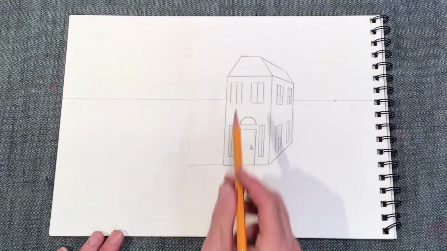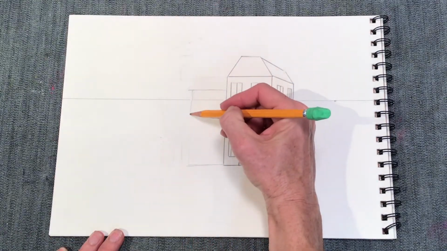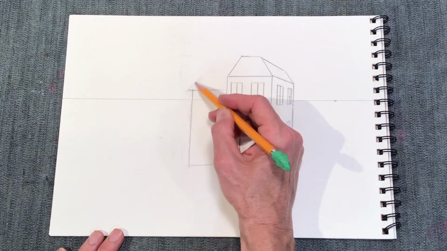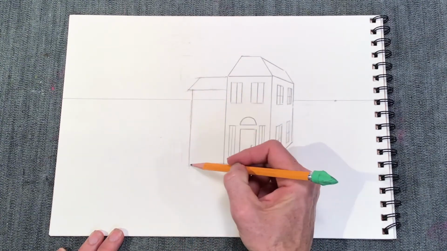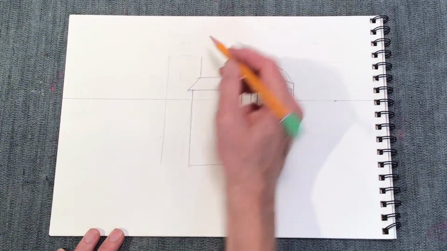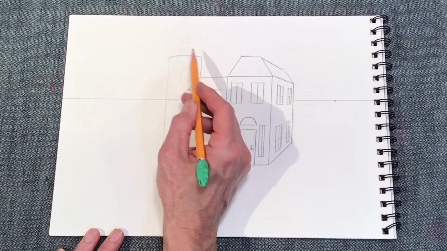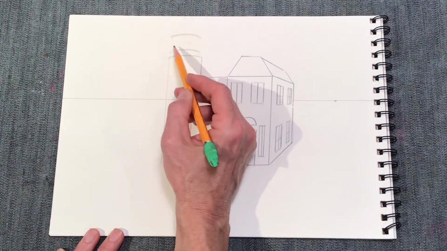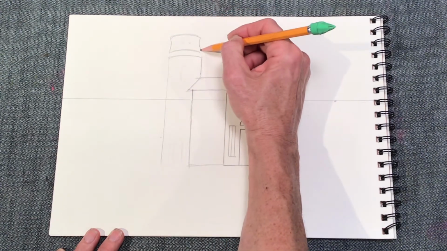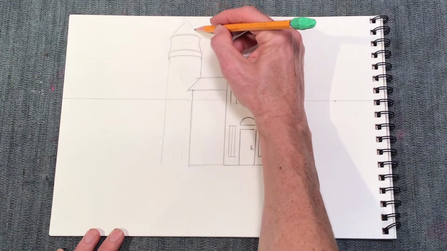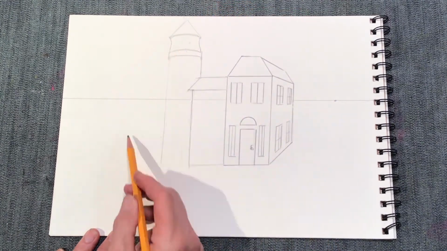I want to show you one more example just for ideas. So let's say I'd rather not live on the farm and decided to live out on the coast of Maine. I'm going to start with that same house we all drew together and add to it. So first I added the rectangle with the partial trapezoid on top for the roof, and now I'm adding a lighthouse. I'm going to make my lighthouse with a big cylinder and a cone on top.